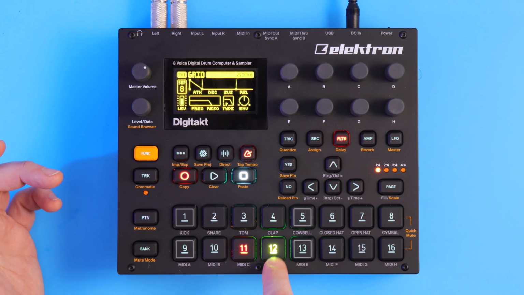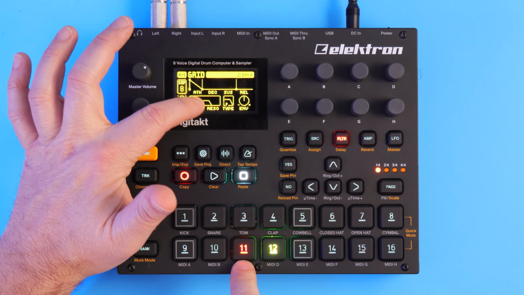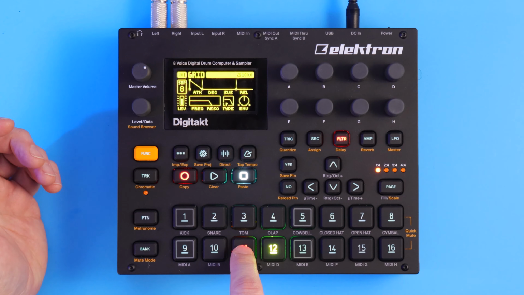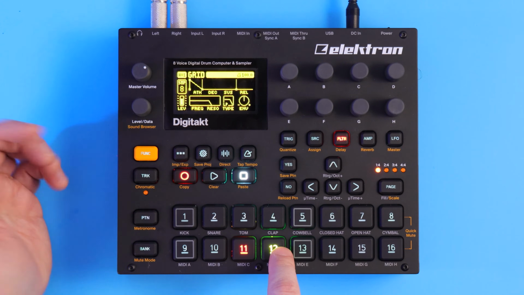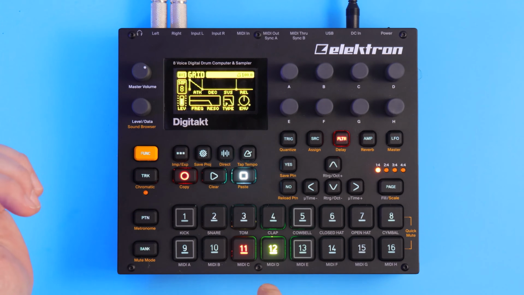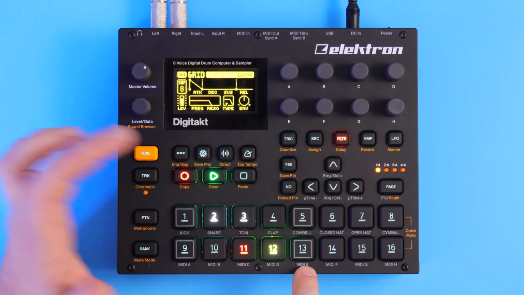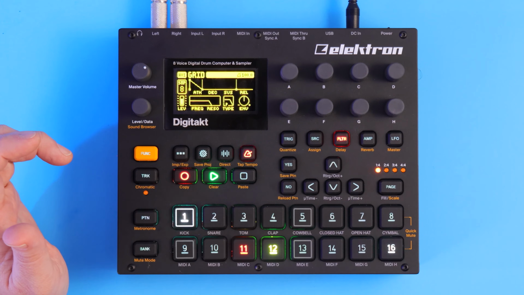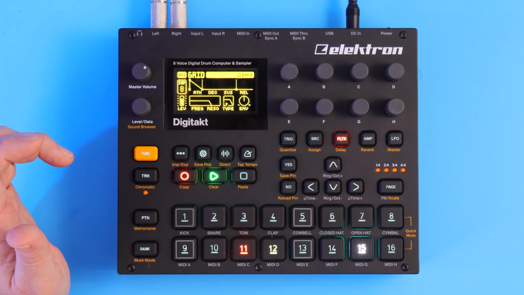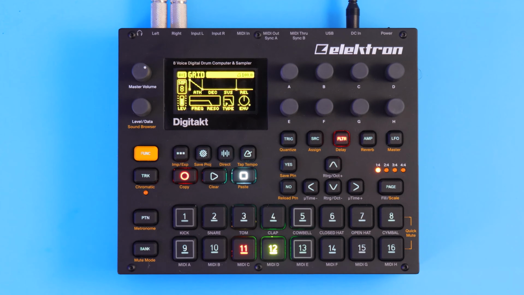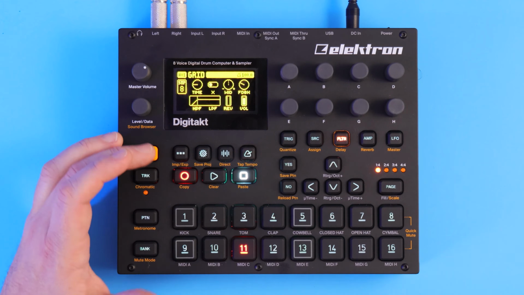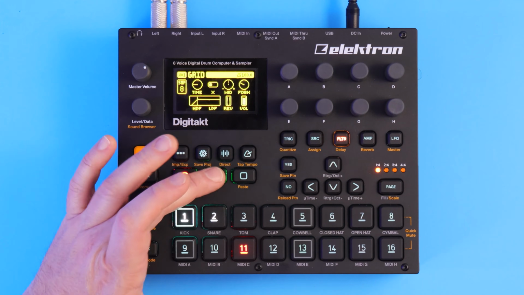And the reason that's happening is because the filter is opened up when this is triggered, but as soon as it gets to here, it cuts it off. It turns the filter all the way down, and then it goes back up on the 13th step. That's just one example of why you might want to use a trig lock. So you can hear the difference without the trig lock.